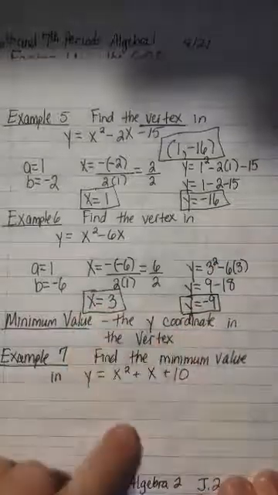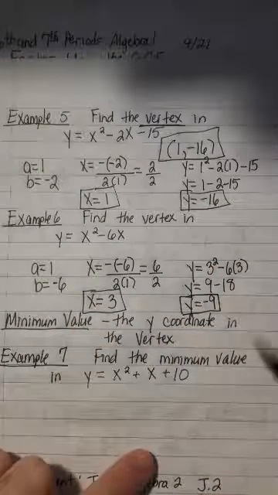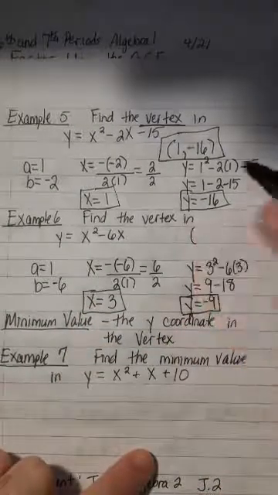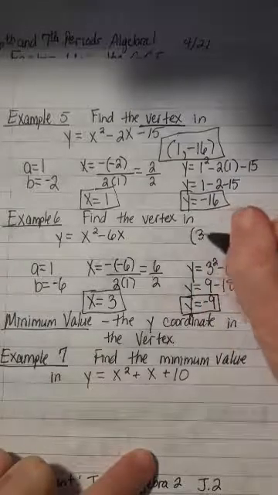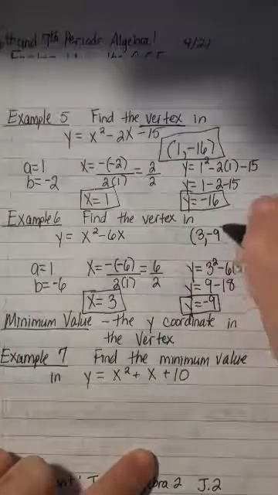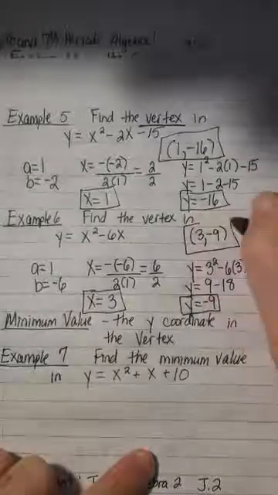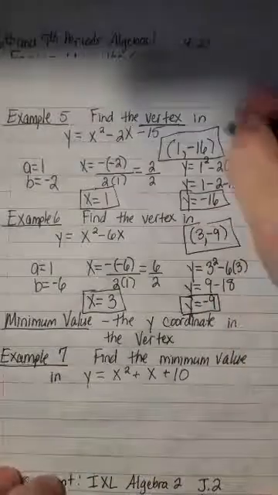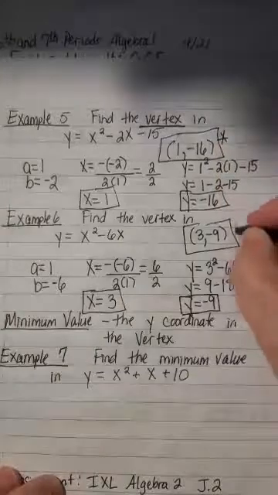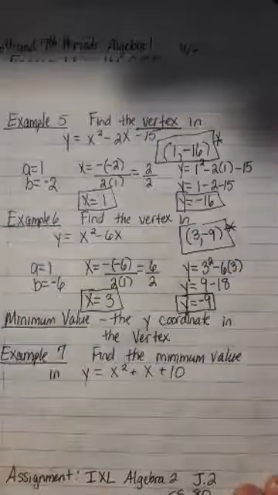Putting both of those together for our ordered pair for our vertex, we're going to get, and I'm going to write it up here, 3, negative 9. And that is our answer for our vertex. I'm going to put stars by those because I've got boxes around the others also, so you'll know that's the final answer.